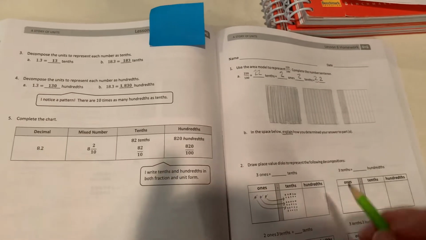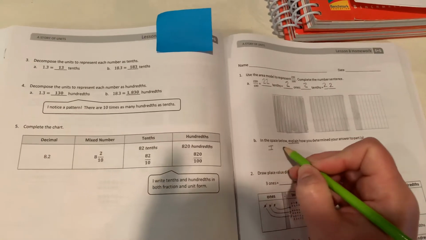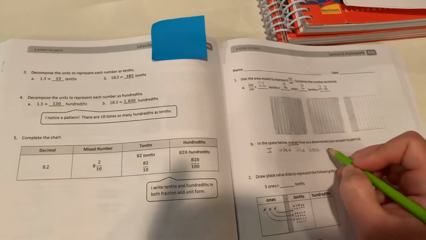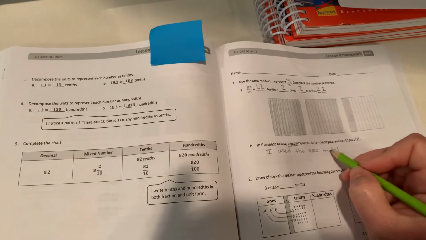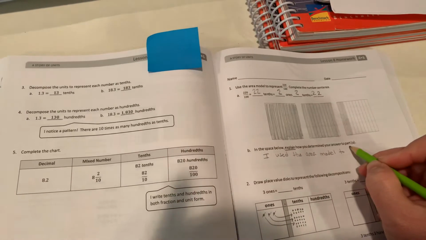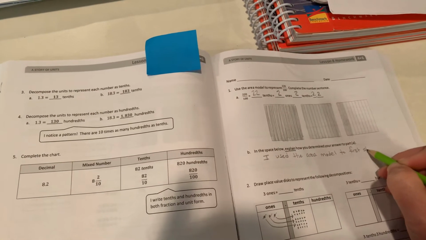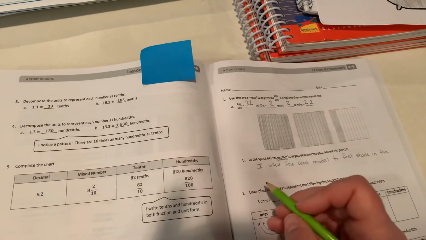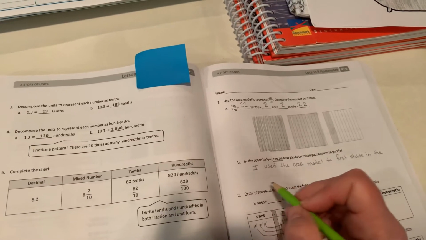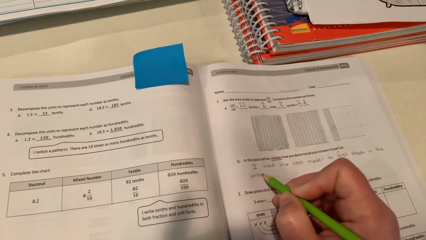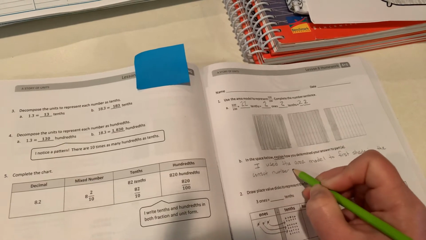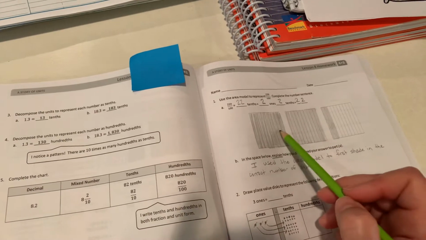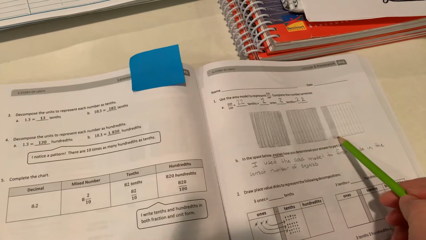So I would say, I used the area model to first shade in the correct number of squares. So I know that this is 100 squares, that's 100 squares, and that would be 20 squares.